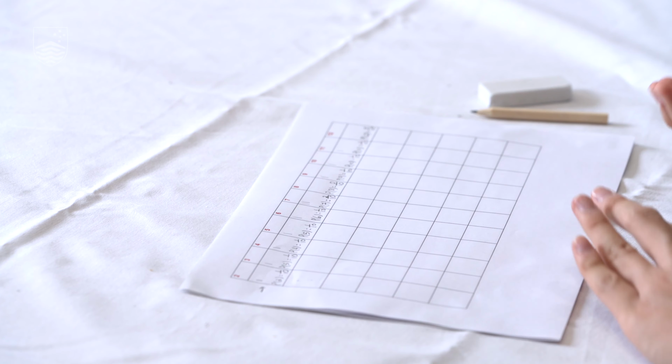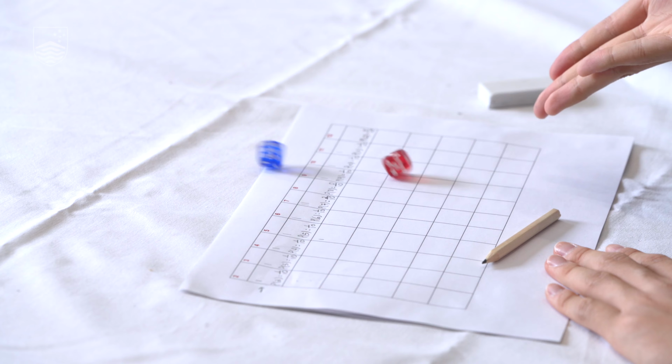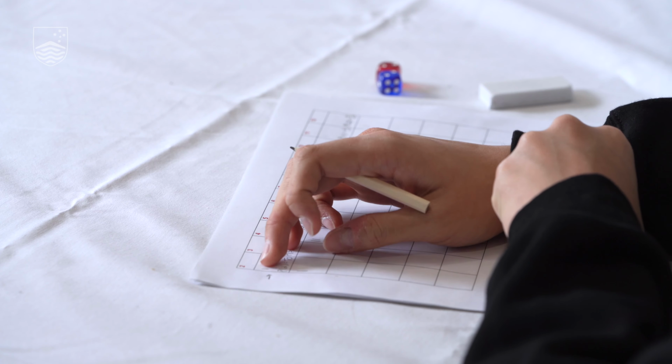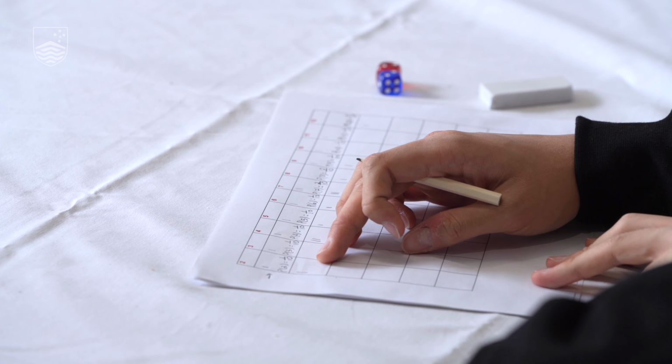Okay, now that we've finished the calculations for the first 10 throws of our dice, let's do it 10 more times and record our results under the second row. Now that we've completed the second 10 throws, let's calculate the probabilities again. And once again, we've now done 20 trials in total, and we want to count the number of times that the number showed up under both the first and the second row in our table.